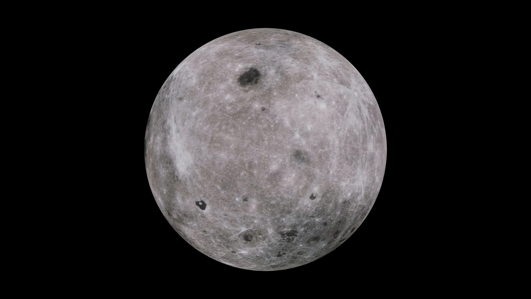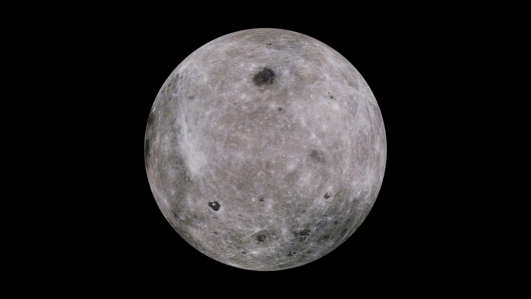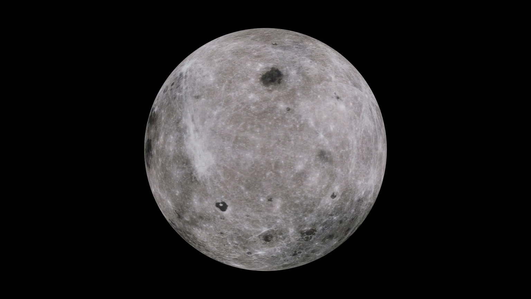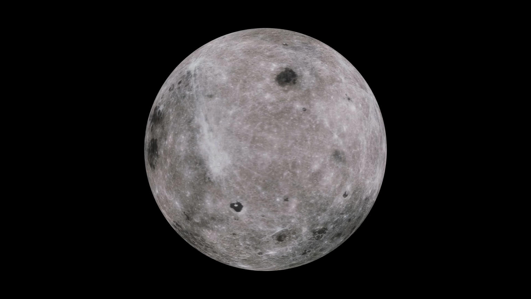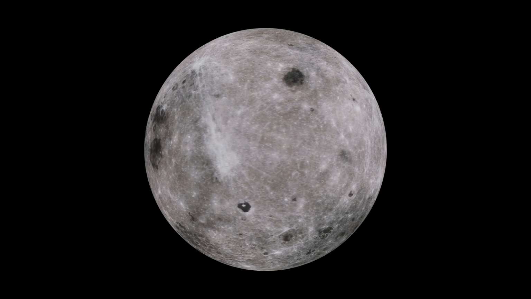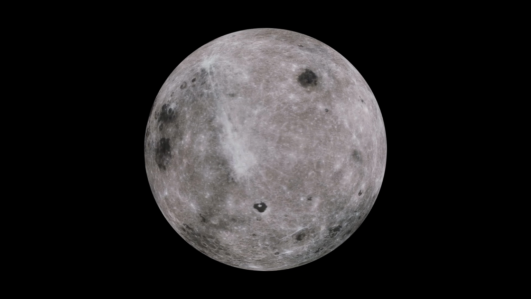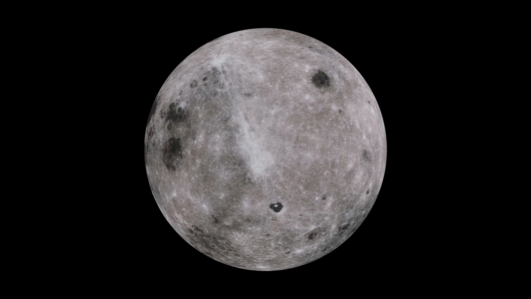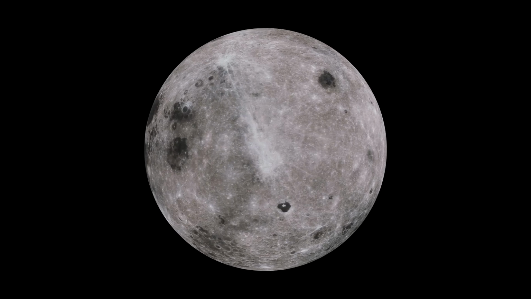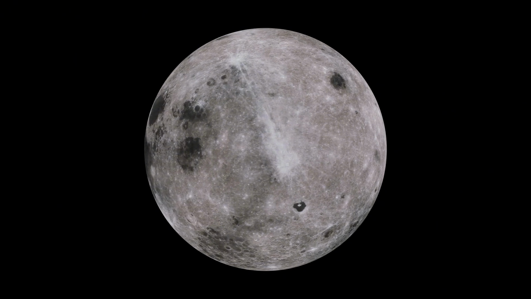As science advanced, mystery gave way to understanding, but wonder never disappeared. Learning how the moon formed did not make it less extraordinary. Knowing why it follows its path did not make it less beautiful. Instead, knowledge revealed something even deeper, that existence itself is shaped by chance, violence, and balance.